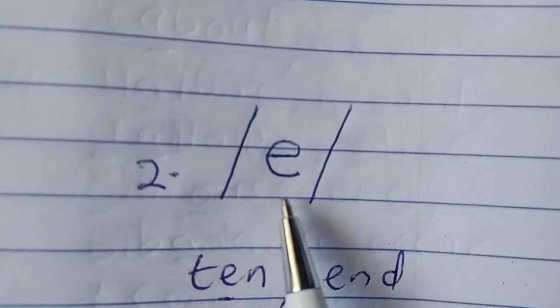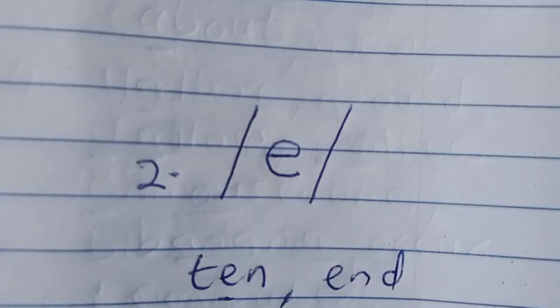So how's the sound pronounced? The sound is very, very short and weak. So listen carefully and repeat after me. It's pronounced uh. Now, the previous sound we did, that is this one, is ah. Whereas this is uh.